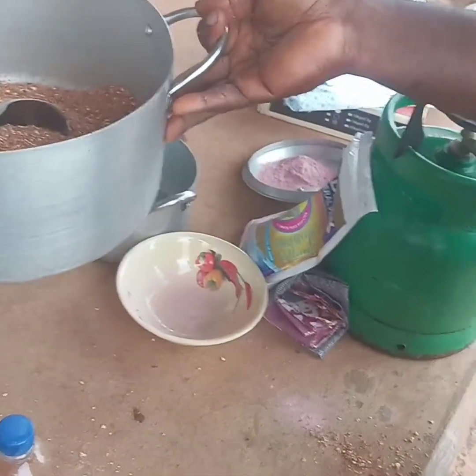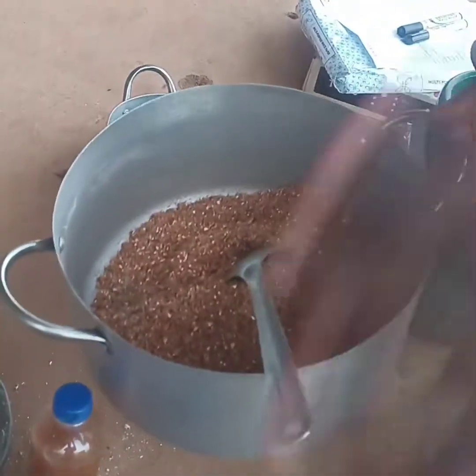So that's it for poultry feed. You can feed them now. No, this one is for fish feed. We are going to do practicals now on that one.